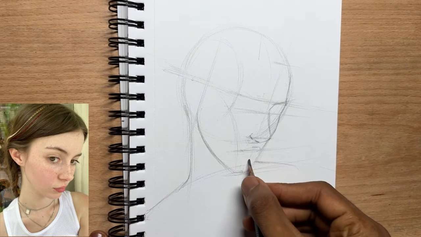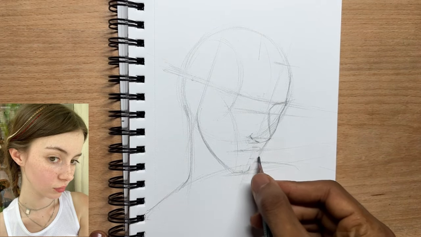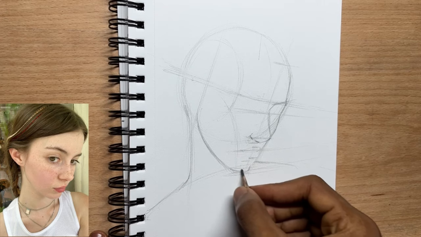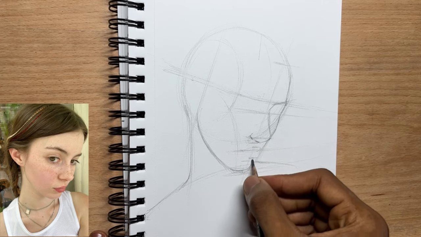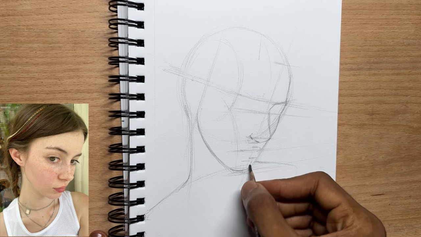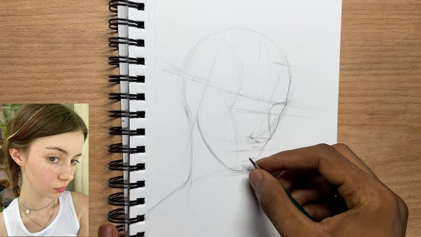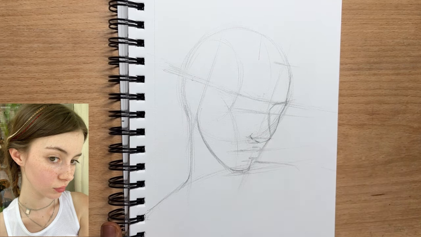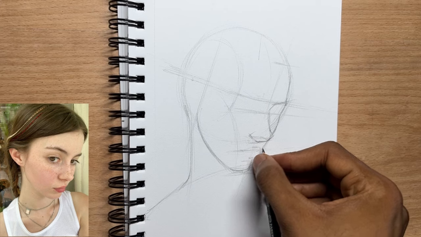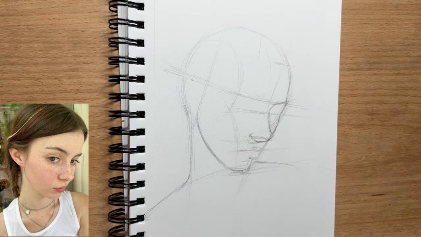And the bottom lip here. So for the nose, I'm going to make it a little bit wider. Drawing the mouth at this angle is going to be tough. So before we focus on that, let's come here.